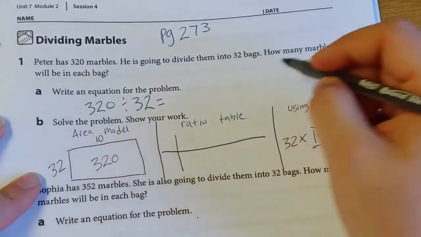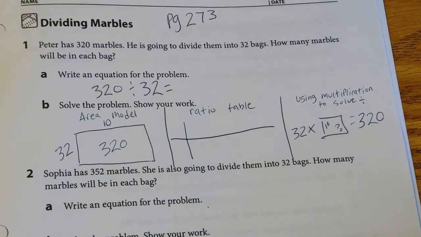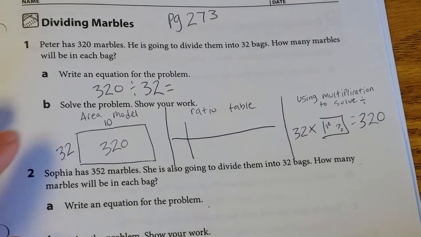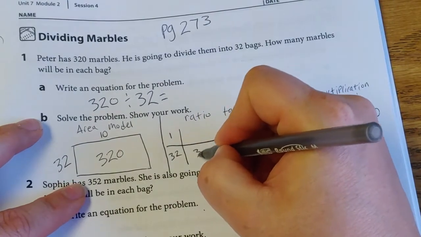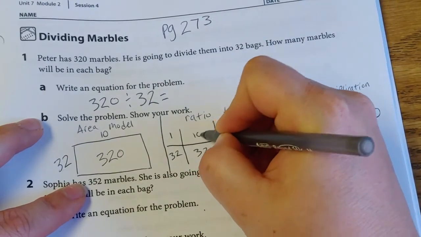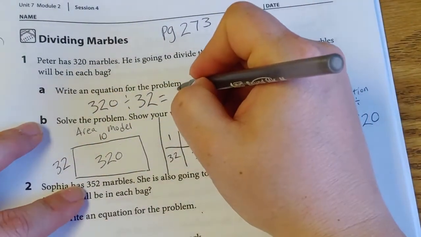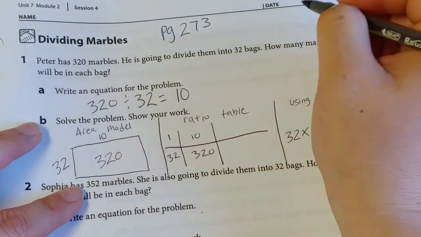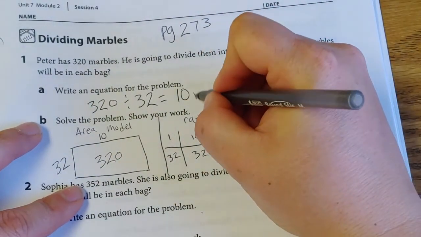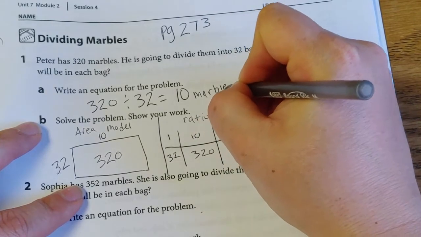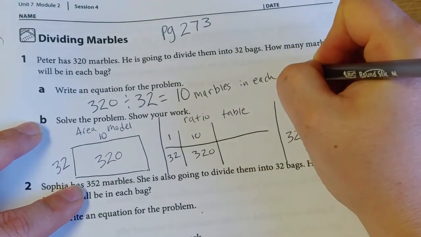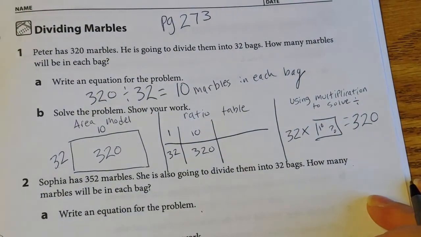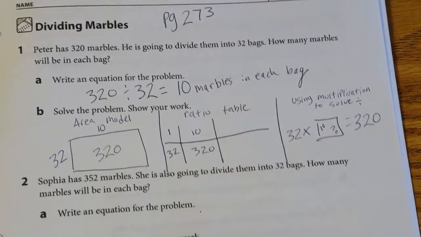Your ratio table might look different than mine depending on how you jumped around. One group is 32, and you're trying to get to 320. You might have noticed that the next jump is 10. 10 marbles in each bag. There we go. All right, next one.